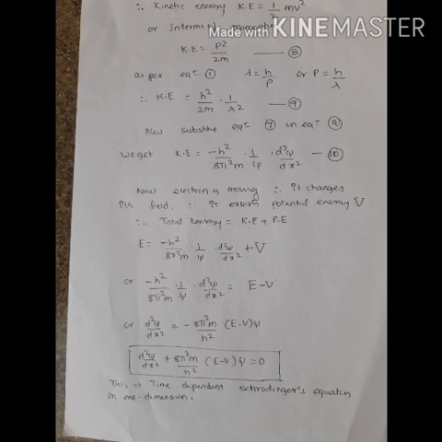Now rearranging the expression, you get d²ψ/dx² equal to minus 8π²m/h² into (E minus V) ψ. After rearranging, you get the final expression d²ψ/dx² plus 8π²m/h² into (E minus V) ψ equal to 0. So this is the time independent Schrodinger's wave equation.